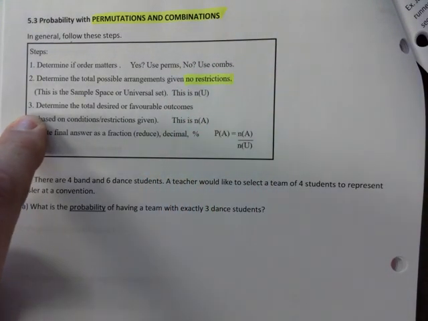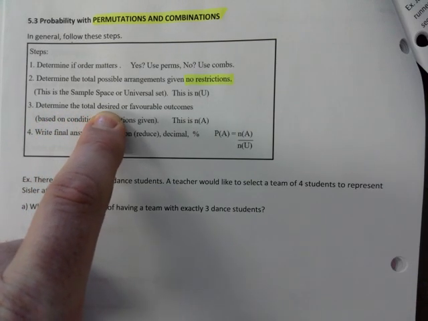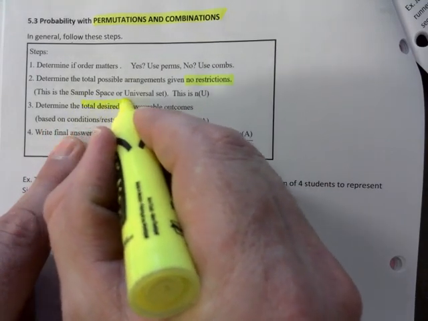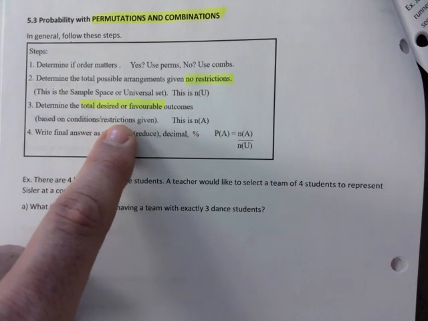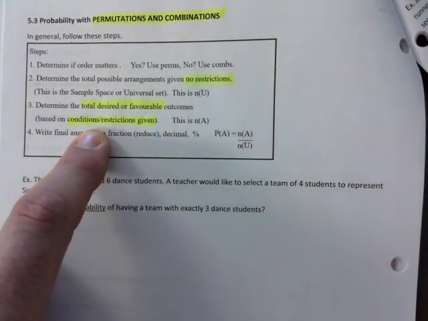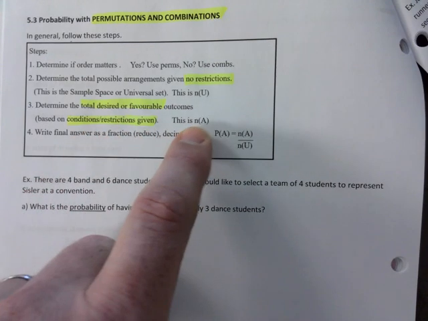The third step that I would recommend is determine the total desired or favorable outcomes. This is based on conditions or restrictions given, okay? So you will be given some kind of question, like what's the probability that you and your friend will be together? So we're going to narrow it down. That's your NA.